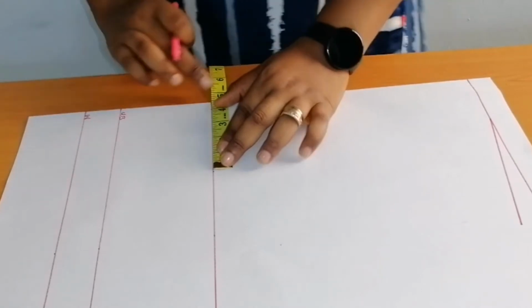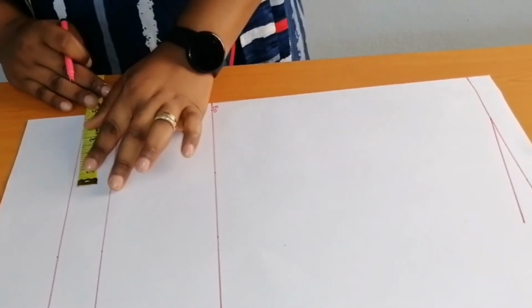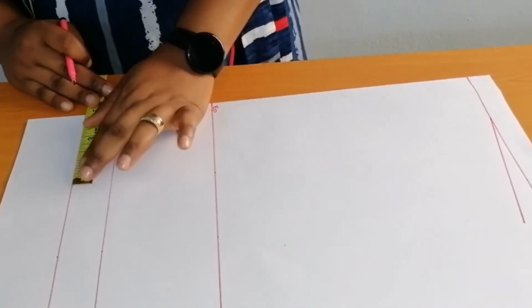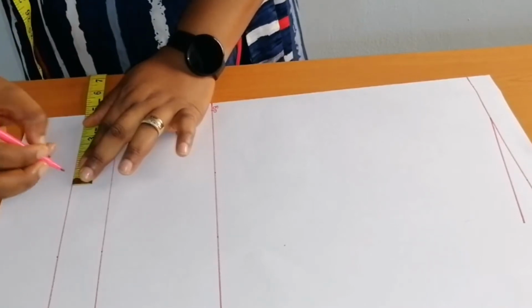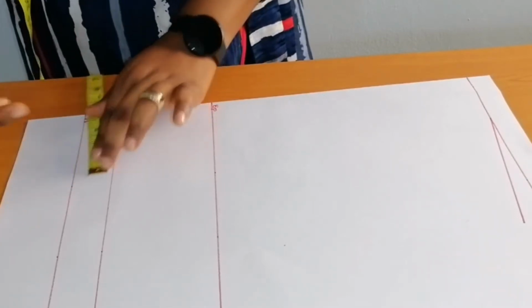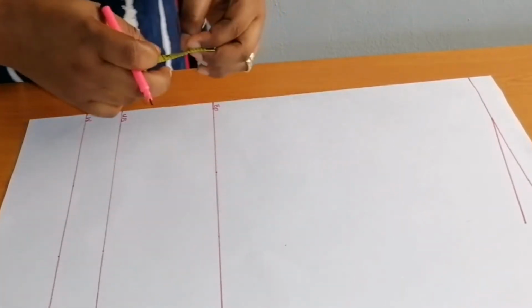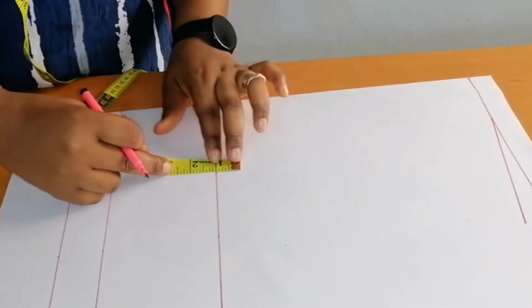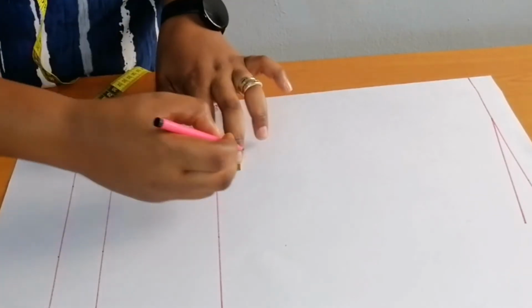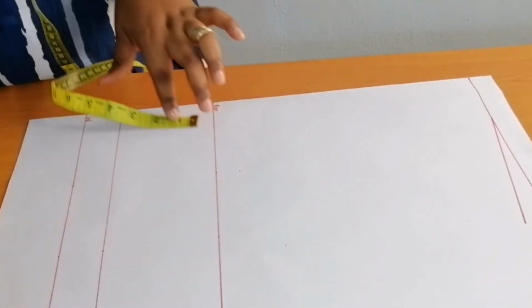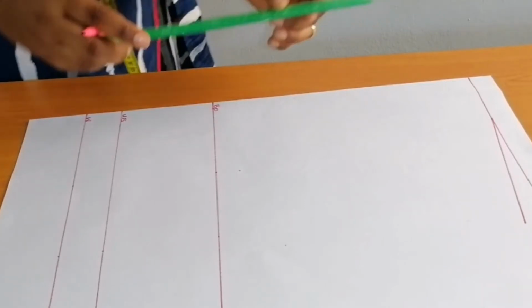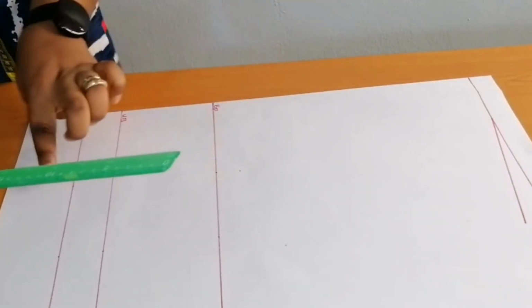I'll move to the waistline. I'm going to insert 4.5 inches. From this 4.5 inches, I'll measure 1 inch upward. With my straight ruler, I will connect from this 1 inch to the waist.